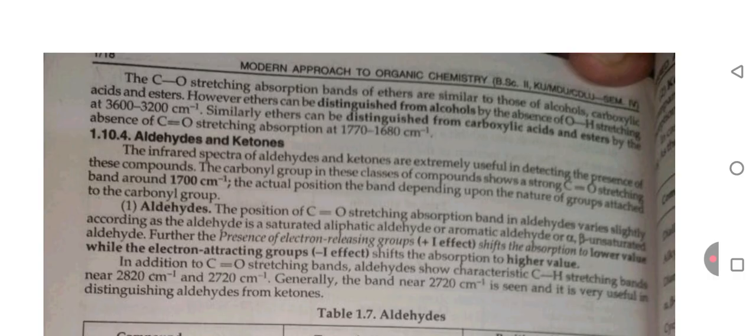Aldehyde and ketone. The infrared spectra of aldehyde and ketone are extremely useful in determining the presence of these compounds. The carbonyl group in these classes of compounds shows a strong carbon double bond oxygen stretching band around 1700 cm inverse. The actual position of the band depends upon the nature of the group attached to the carbonyl group.